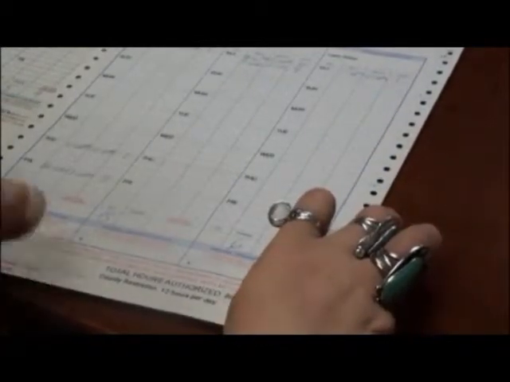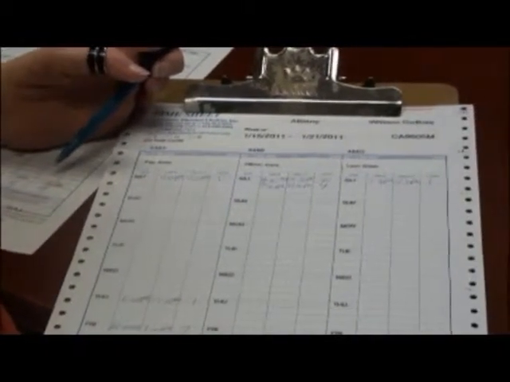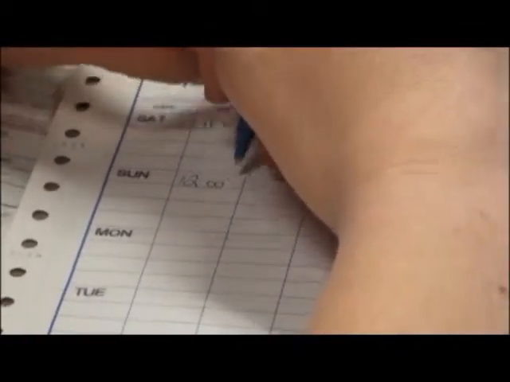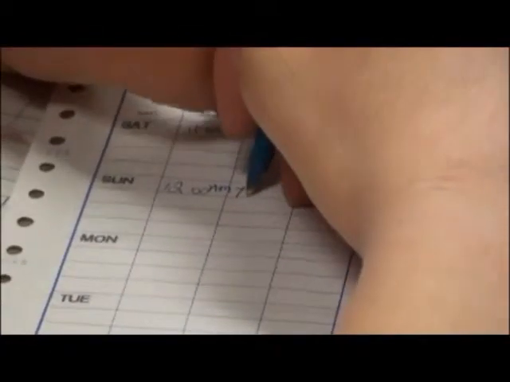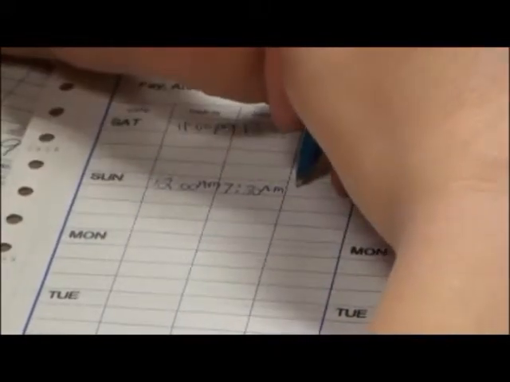Now, some consumers are allowed to schedule in half hours. So if you are allowed to schedule in half hours, you would write that in your time in and time out. So Ann Fay worked on Sunday from 12 a.m. to 7:30 a.m. for 7.5 hours.